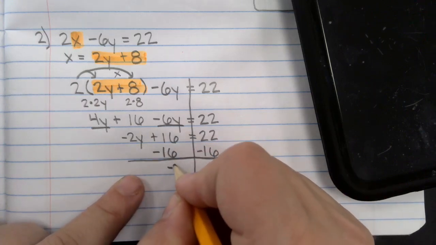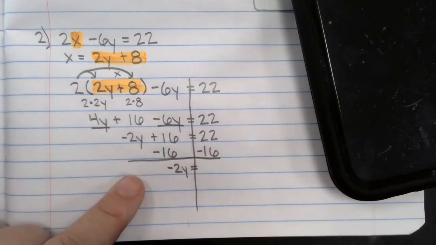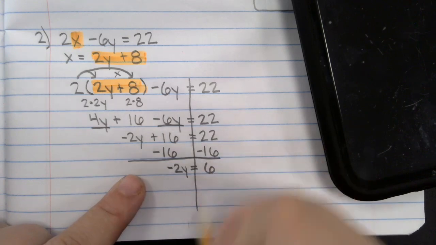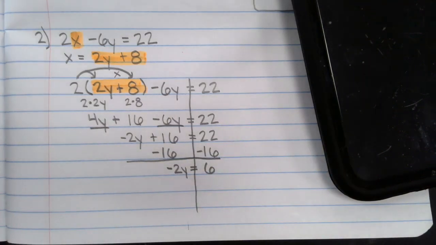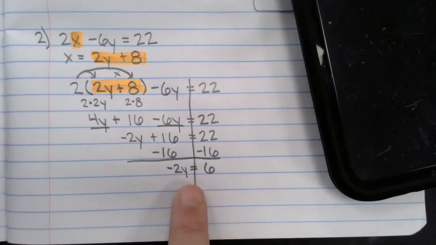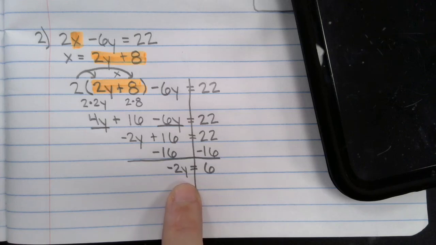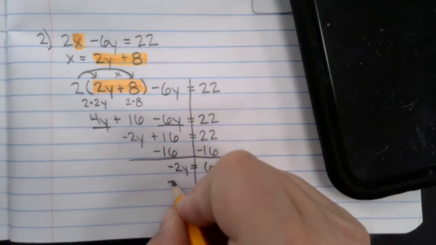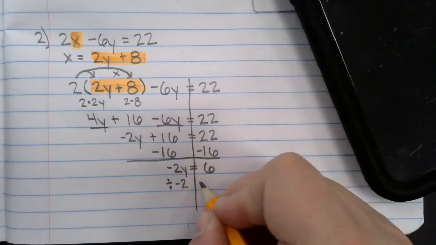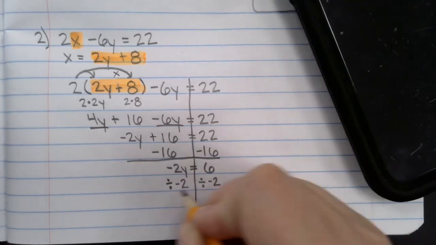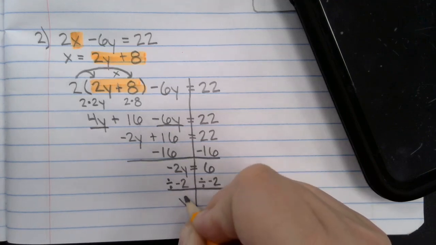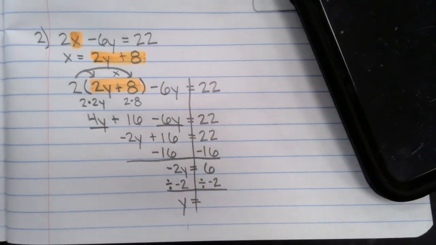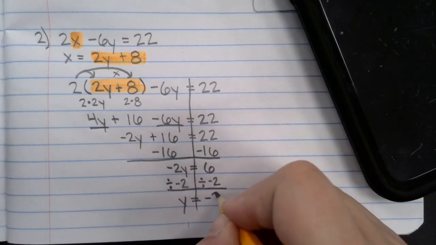All right, so now I have negative 2y equals, what's 22 minus 16? 6, good. Now to get y by itself, how do I undo multiplying by negative 2? Divide by negative 2, and if we do it to one side, we have to do it to the other. So what is 6 divided by negative 2? Negative 3.